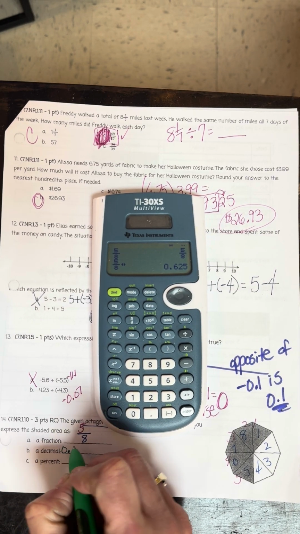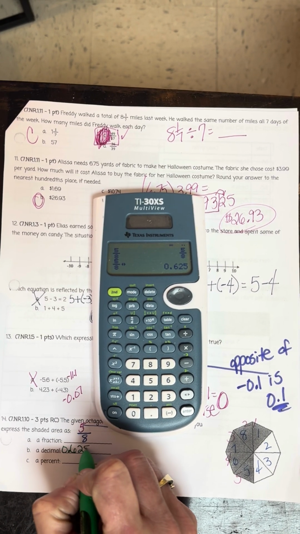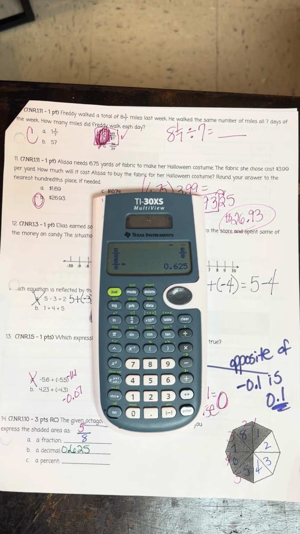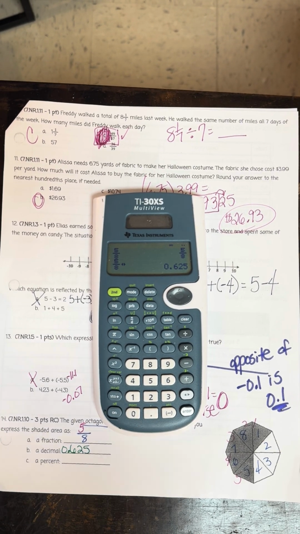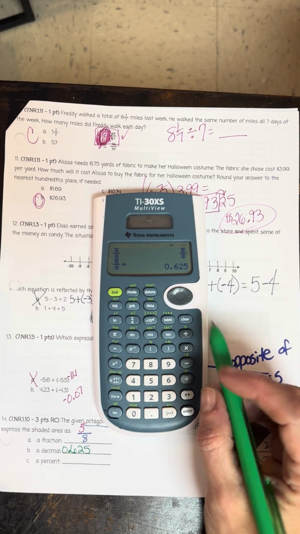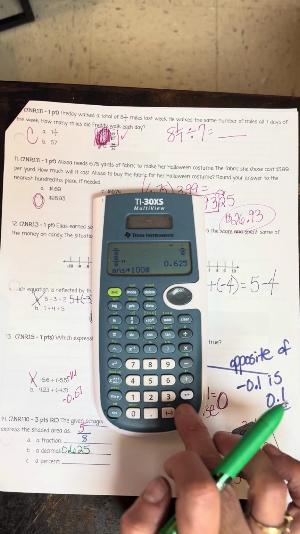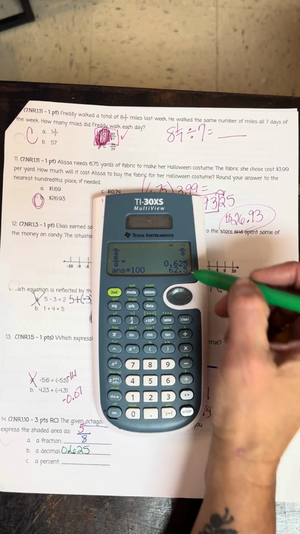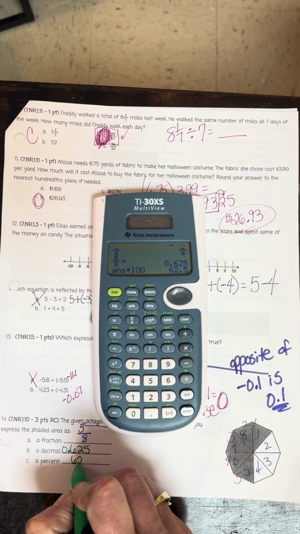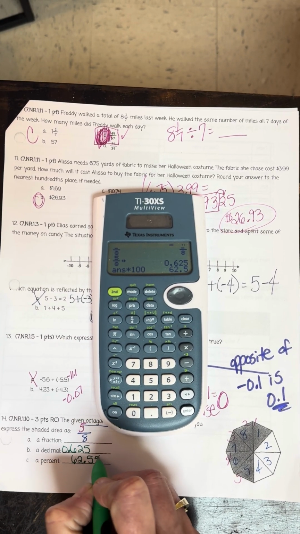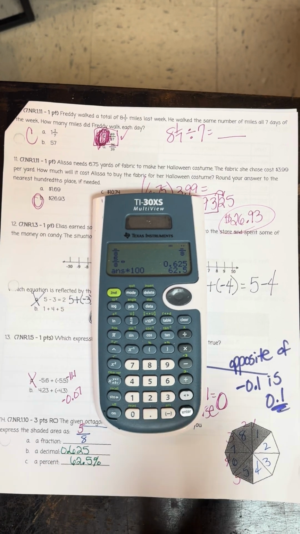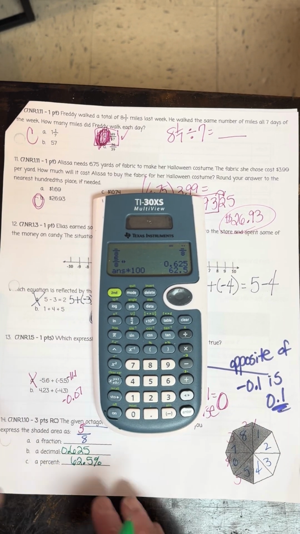So we have 0.625. Now we want that 0.625 as a percent. To change that to a percent, we're simply going to multiply by 100. 0.625 times 100 is 62.5%. Even though that decimal is there, we're not going to round it.